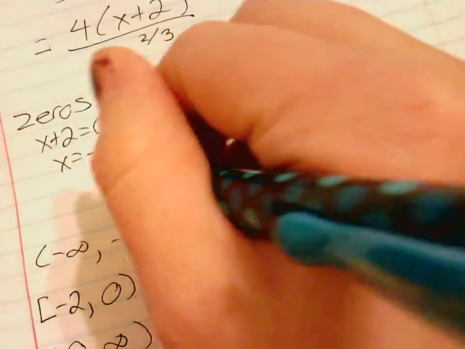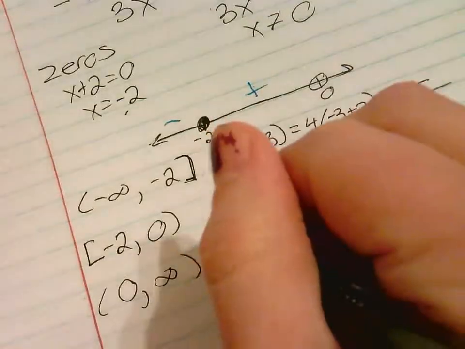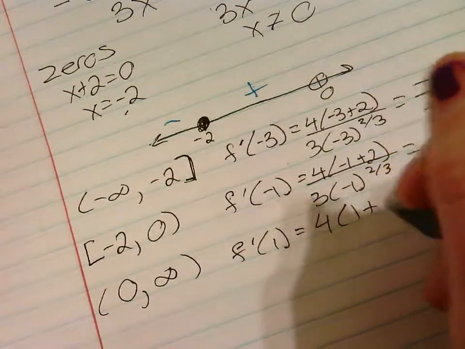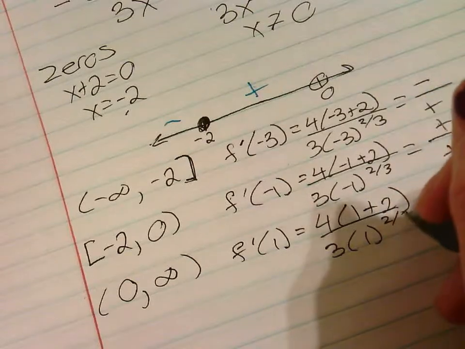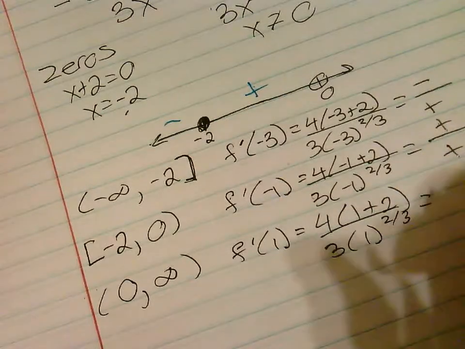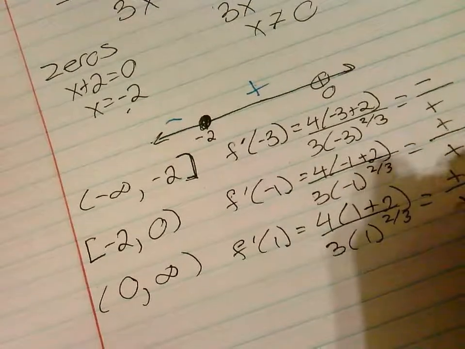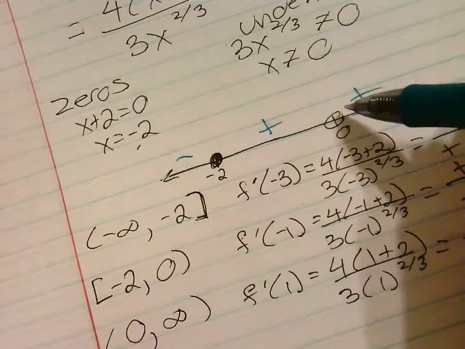So we have negative, positive. 0 to infinity, just use 1. F prime of 1, 4 times 1 plus 2 over 3 times 1 to the 2/3. Okay, so that is also going to be positive and positive. Okay, so there's no maximum in here because the signs didn't change.